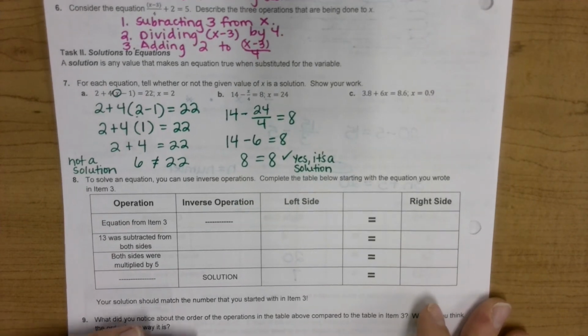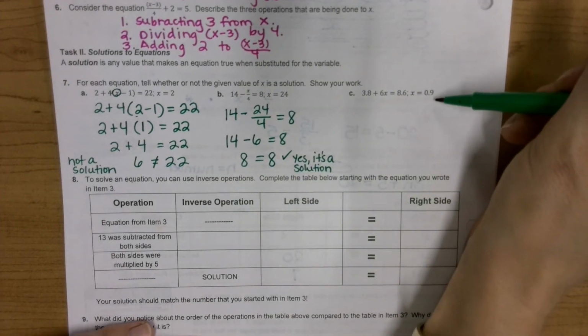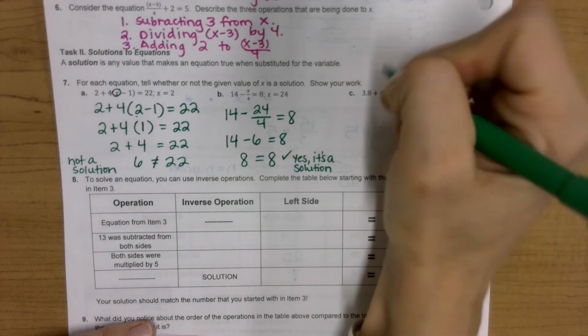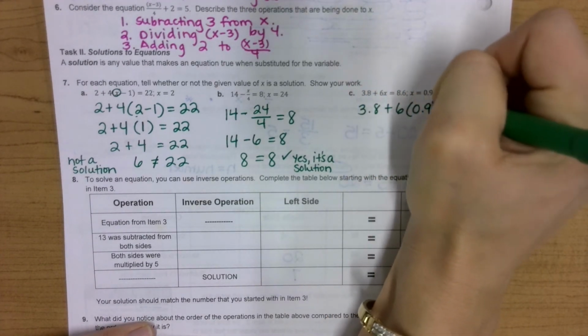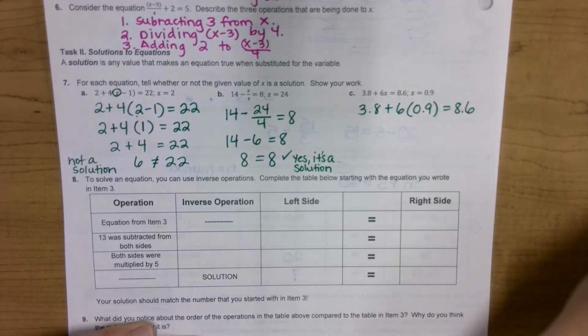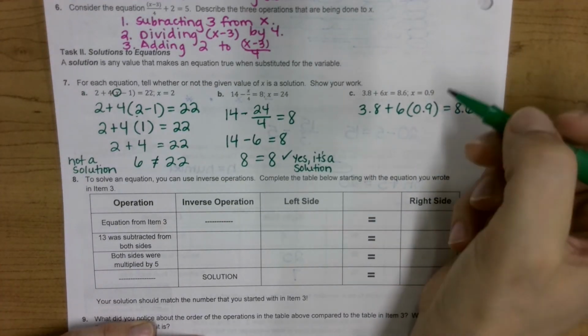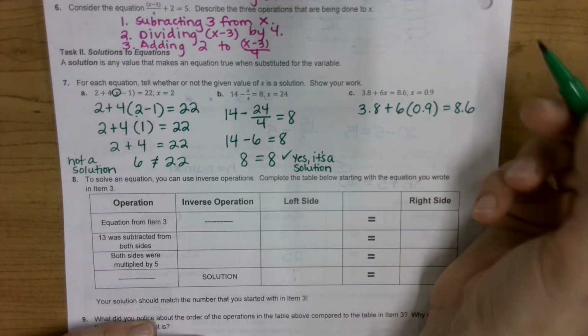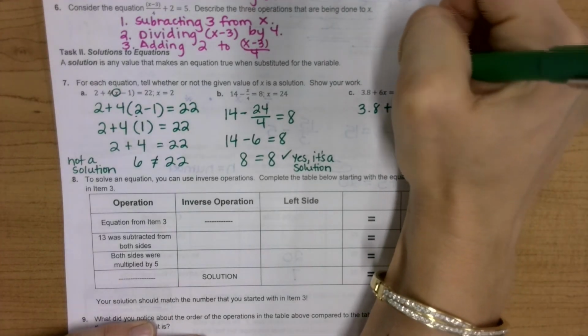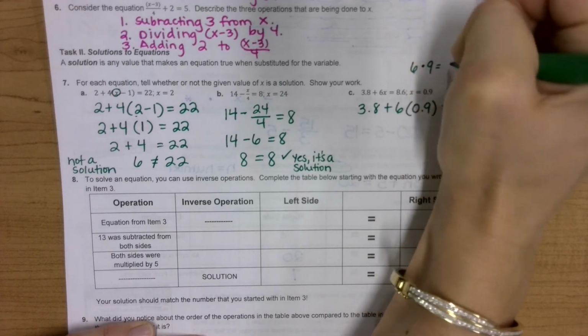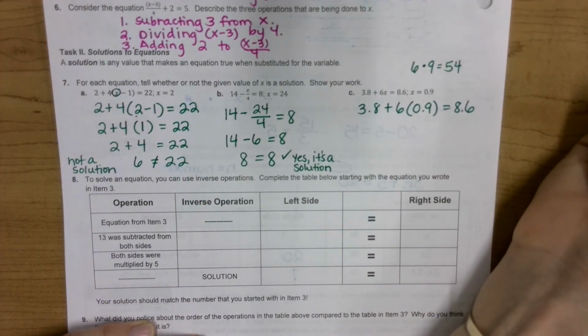All right, C, we want to see if 9/10 is a solution. So I'm going to plug that in for x. 3.8 plus 6 times 9/10 equals 8 and 6/10. All right, PEMDAS, we need to multiply. If you struggle with multiplying with decimals, just ignore the decimals. 6 times 9 equals 54.